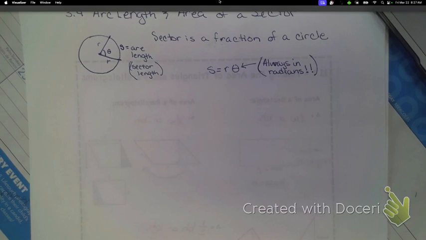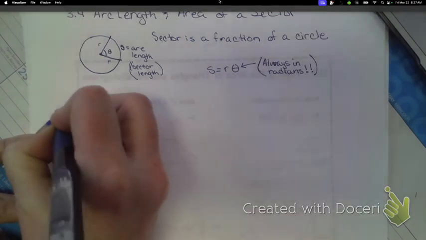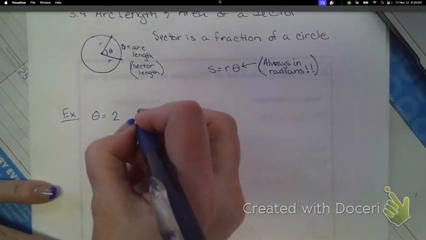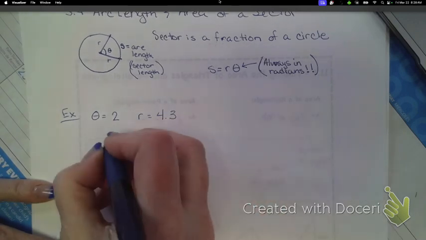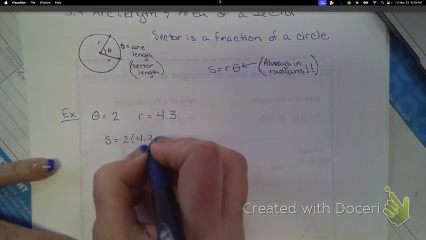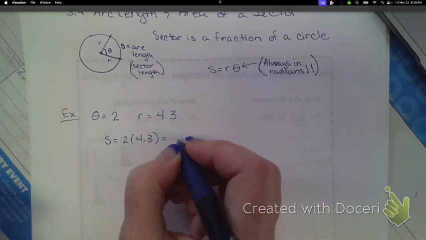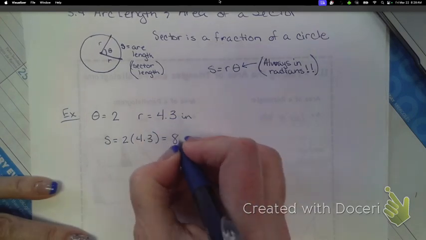Okay, so give the length of the arc cut off by a central angle of 2 radians. So that's theta equals 2. And a radius of 4.3. So S equals 2 times 4.3, which is 8.6. This is inches, probably. So 8.6 inches.